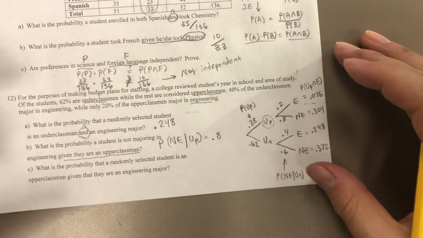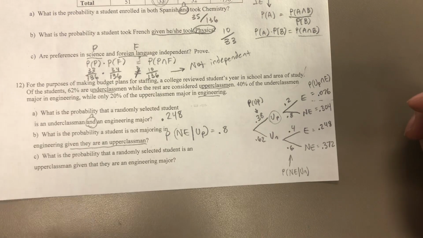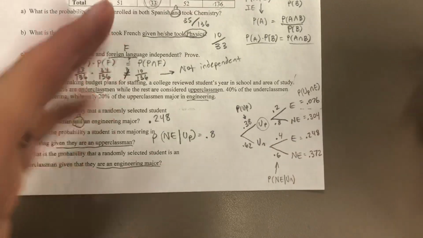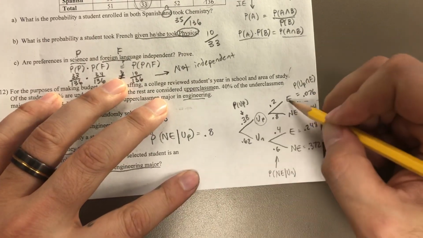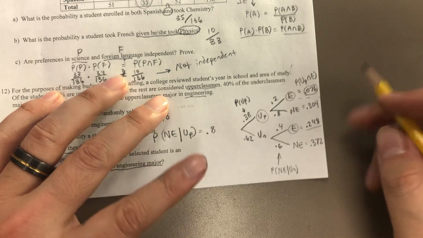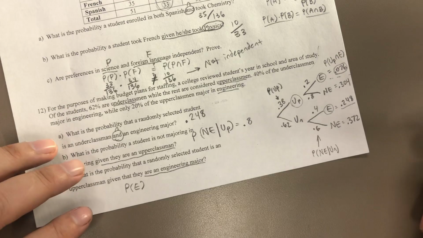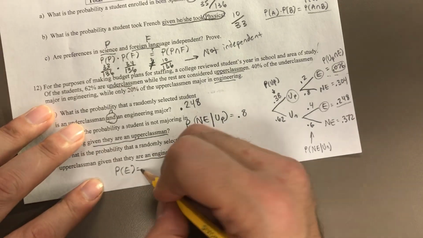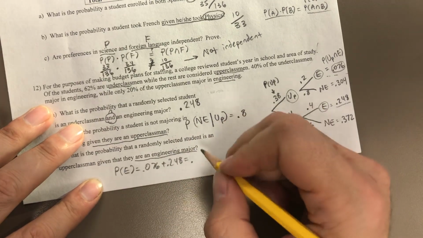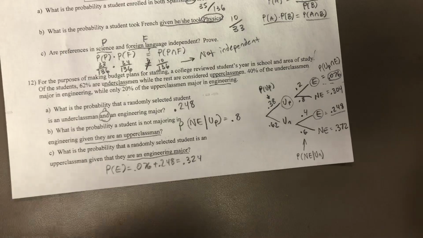So that's easy enough. They gave us that information, or we derived it from the information they gave us. The last one is kind of a tough one, admittedly. What's the probability that a randomly selected student is an upperclassman, given that they're an engineering major? Well, we don't know the probability of engineering major, do we? Yeah, well, we kind of do. We know the probability that an upperclassman is an engineer, that's that one right there, and that an underclassman is an engineer, that's that one. So if we add those two together, we know the probability of a student being an engineer. 0.076 plus 0.248 gives us 0.324. So that's the probability that you pick a student at random and they're an engineer.